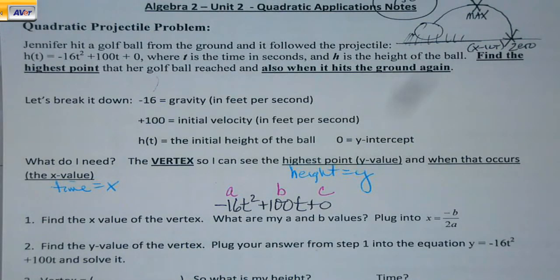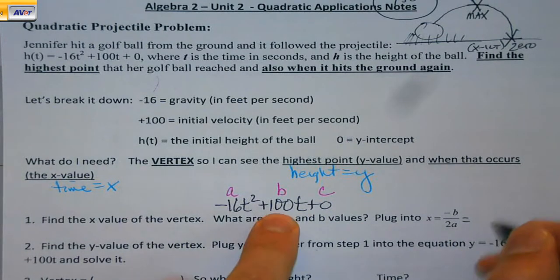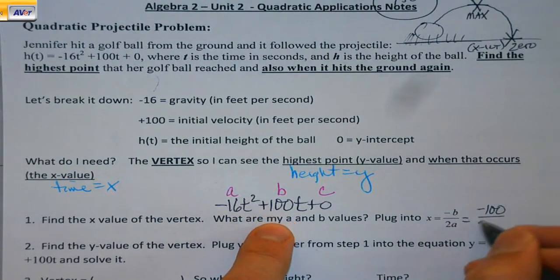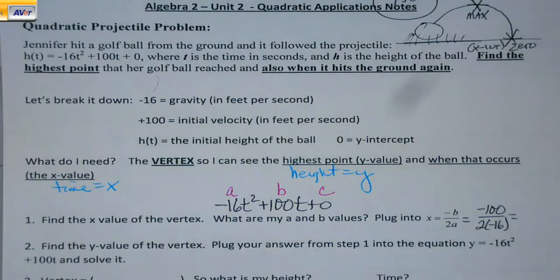When I go to find the x value of the vertex, I plug them into my mini formula, also on the sheet. The opposite of b, the opposite of 100, would be negative 100, over 2 times a.